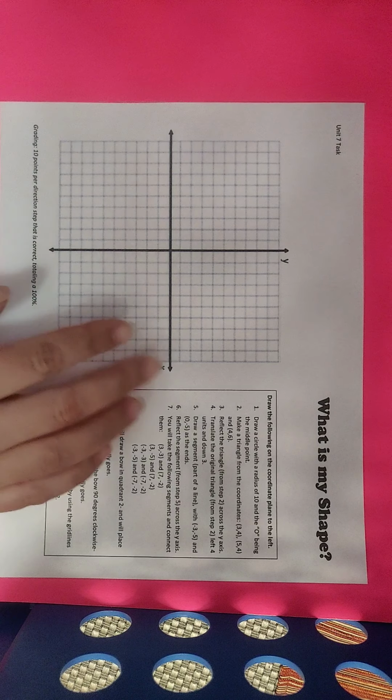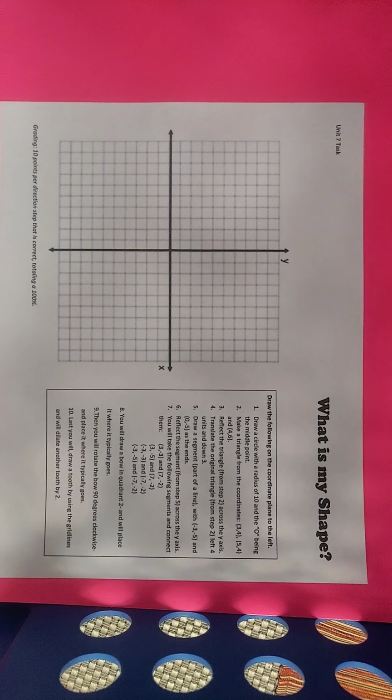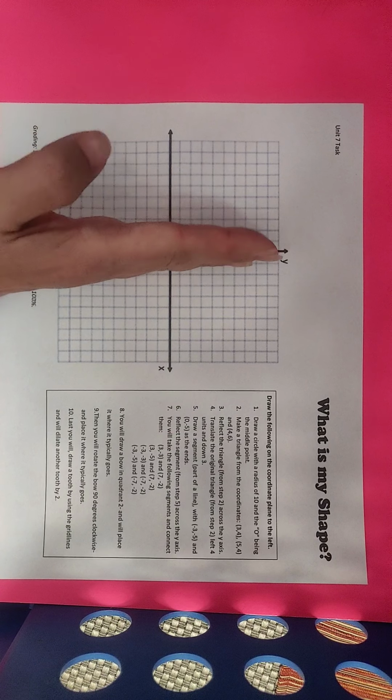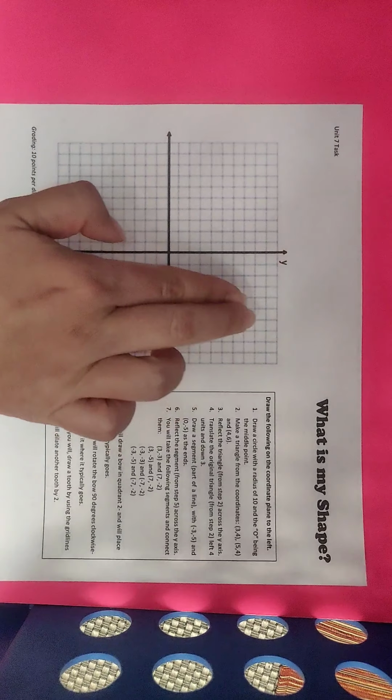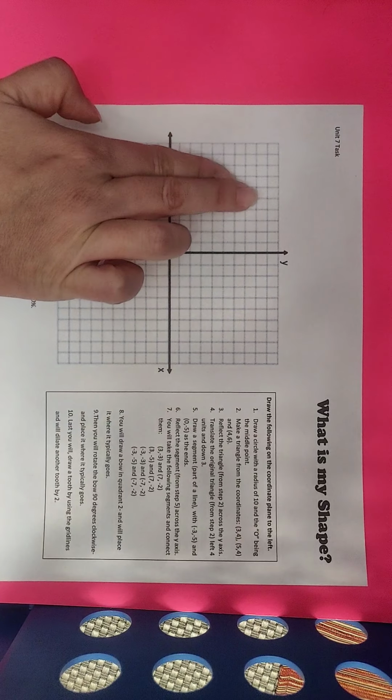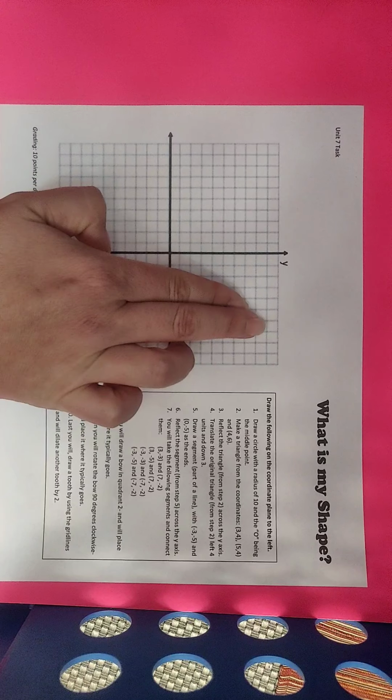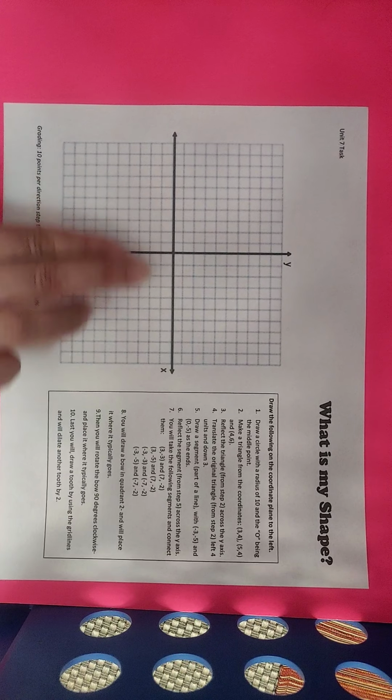And then now we're moving on to 8th grade material. It says you're going to reflect the triangle from step 2 across the y-axis. Here's your y-axis, okay? So if it's over here, you go over here. If it's over here, you go over here. And the same thing here.